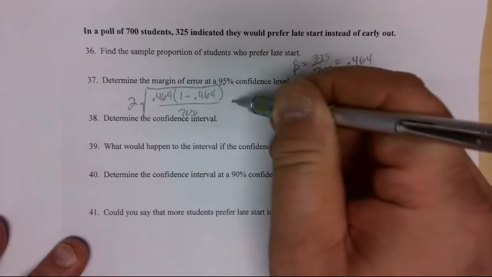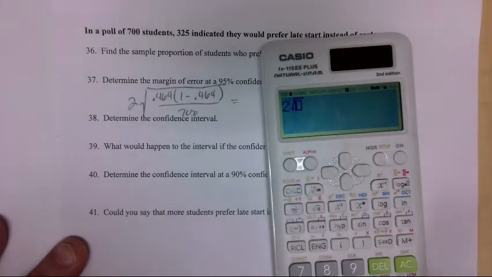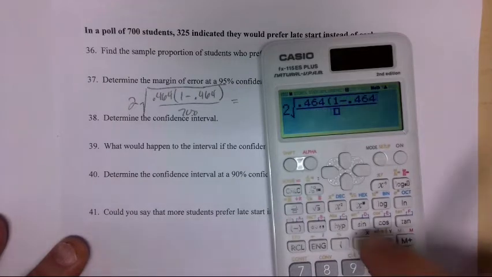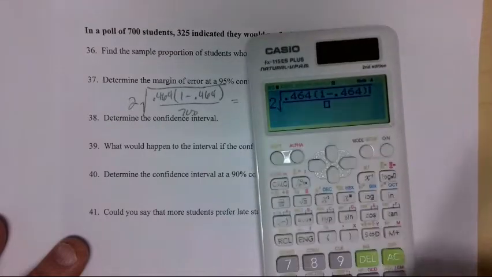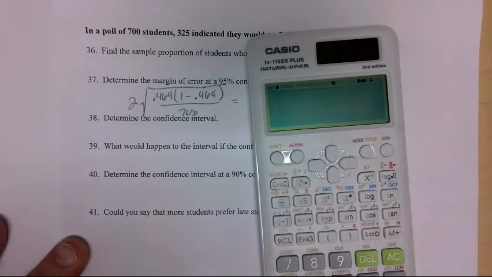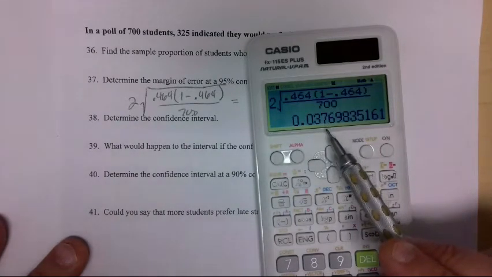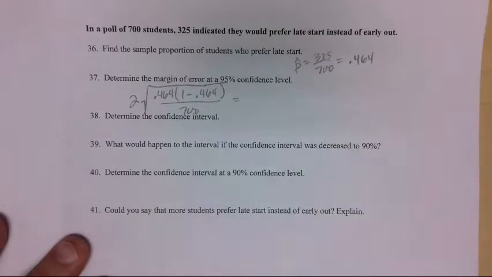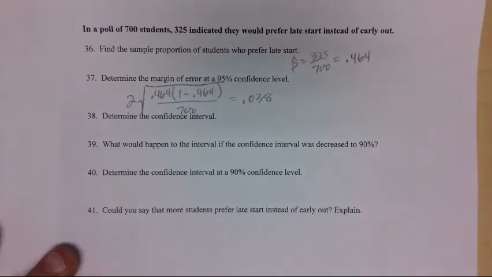Okay, and I put that in a calculator because I don't want to do that in my head. Big fraction: 0.464 times 1 minus 0.464, over 700. I guess if I was going to do this more exactly, I would keep that fraction because that wouldn't round it. But I've already started, so I'm just going to stop right there. 0.037. Let's do 0.038. So there's my margin of error.